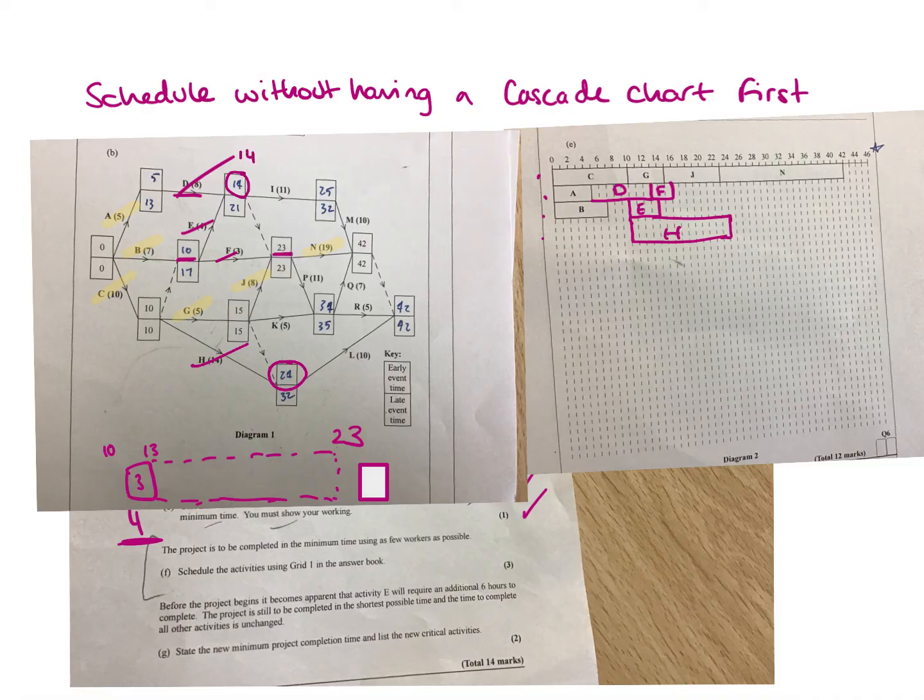14. Okay, it has to start at 14. It can finish at 25. Yeah? It's 11 long. So after E, perfect. So plus 11, we're going to finish at 25. It's I. After I, J, we did it. Then K, 15.